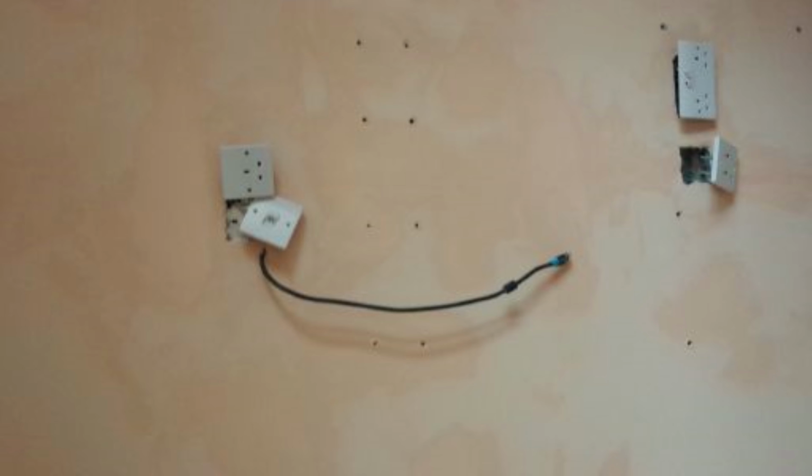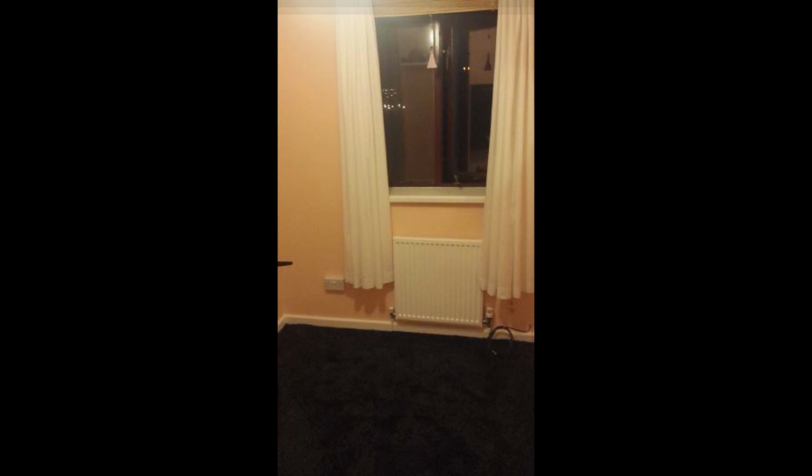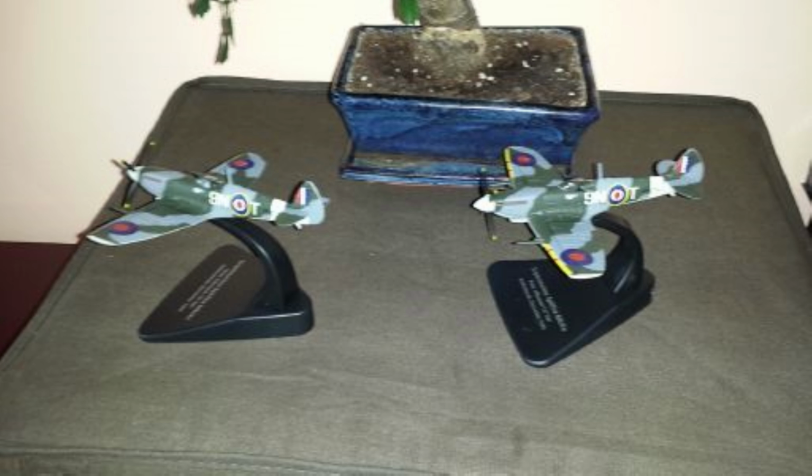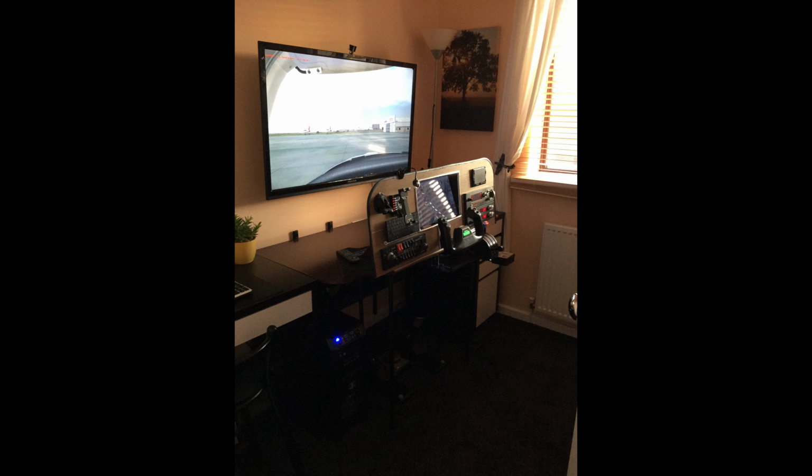Quite a major renovation, new power, new cabling connections, a whole new refit of the room, and it eventually started to take shape, new curtains and carpets. And my wife had a great idea to buy some Spitfires to act as tiebacks, which was a nice way just to finish off the room.